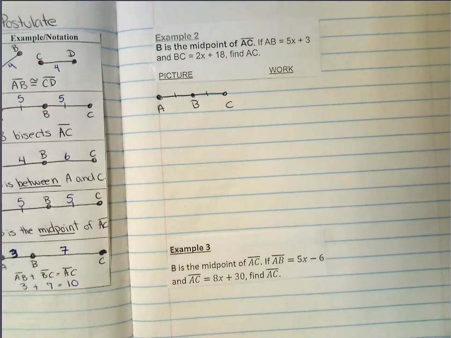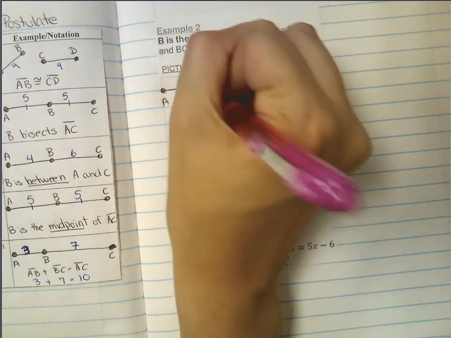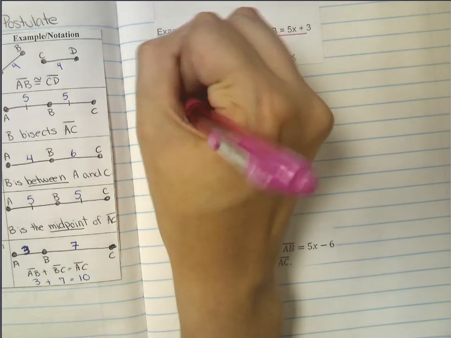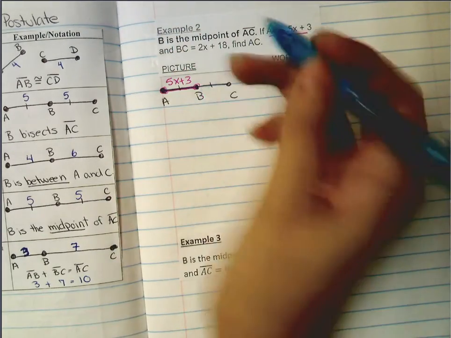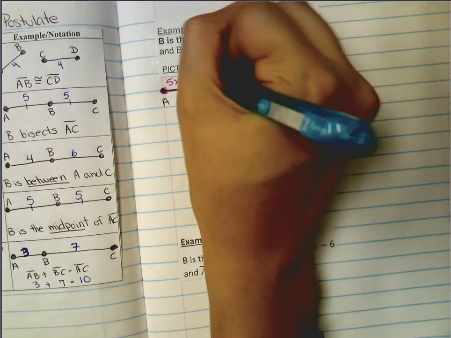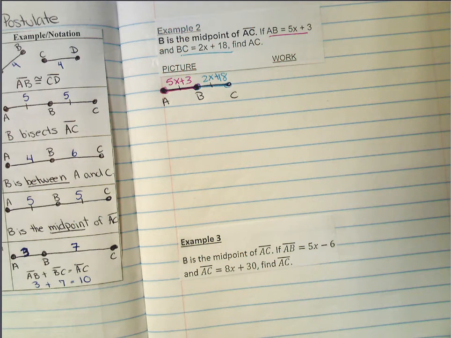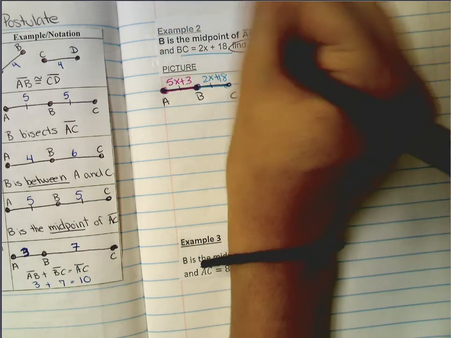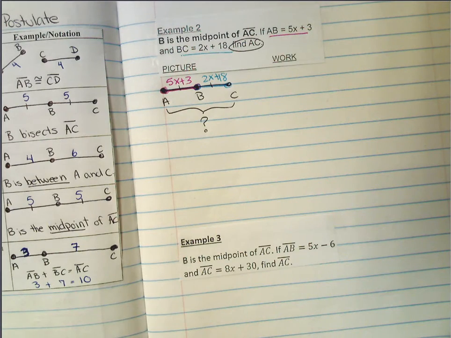Now I'm going to start labeling my picture. I have AB is 5x plus 3. So from A to B, 5x plus 3. And then the other one, BC, from B to C, that gives me 2x plus 18. And that's it. That's all the information they gave me, and they're asking me to find AC right here. So A to C is unknown. They are asking me to find that.